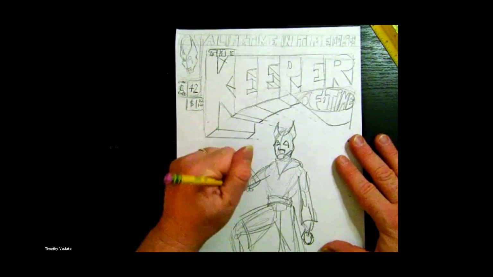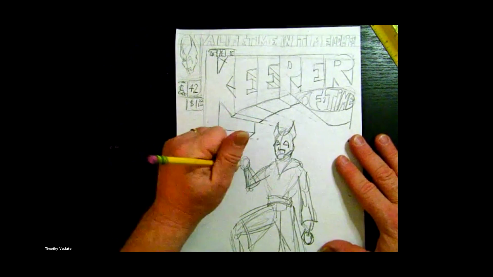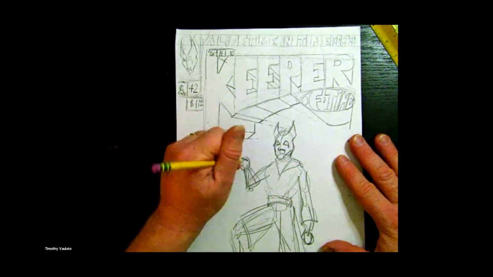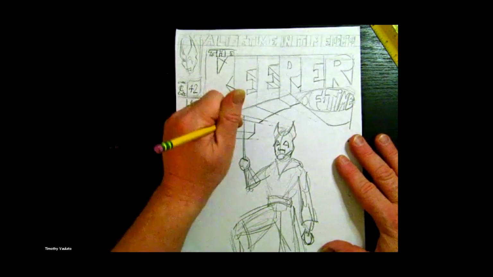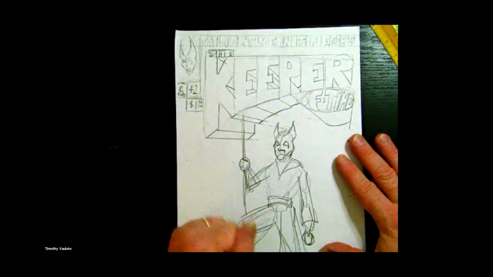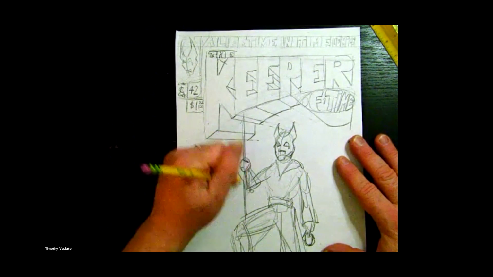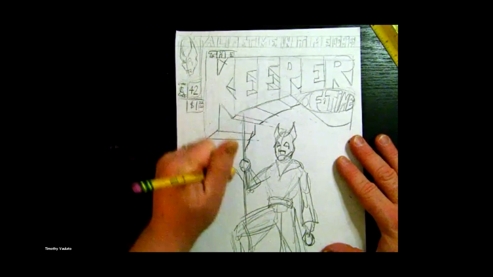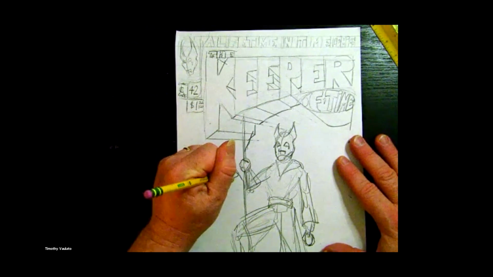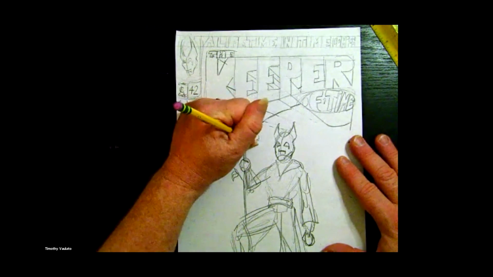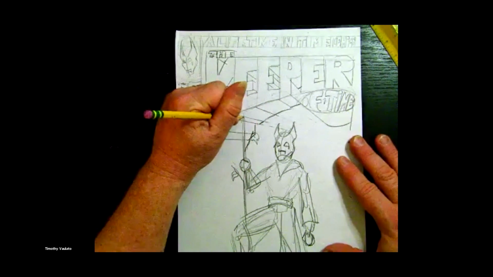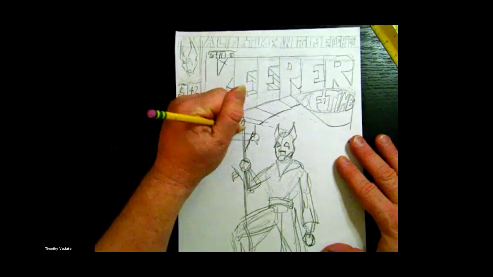All right. Now, part of the problem might be, how am I going to work a tree into this? Here. He's holding a magical staff that has some leaves. Why is he holding a magical staff with leaves?